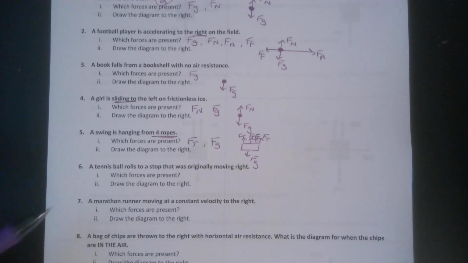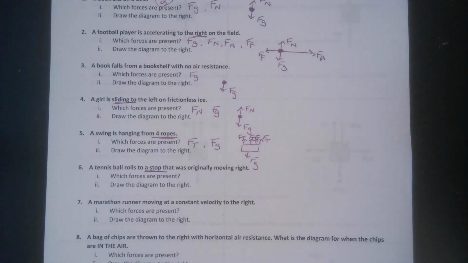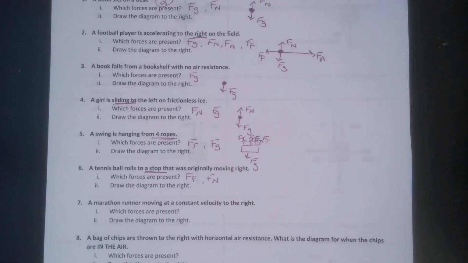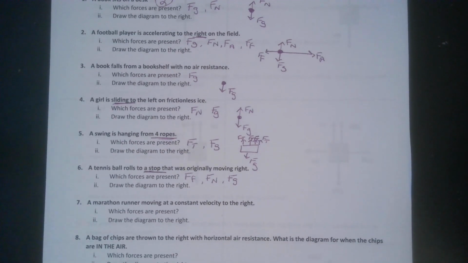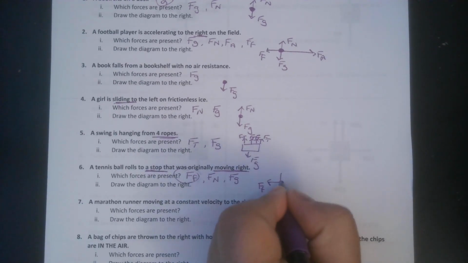This one's tricky because why is it rolling to a stop? Something's slowing it down, because if we remember Newton's first law, an object should continue moving until something else stops it. In this case, Ff is what's going to stop this ball. So it's Ff, Fn because it's rolling on something, and Fg because that one's always present. If it's moving to the right, opposite to the motion is Ff. So my Ff force is going to be to the left, followed by Fn and Fg.